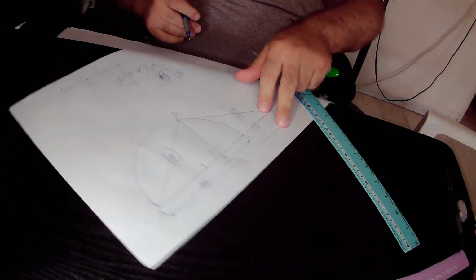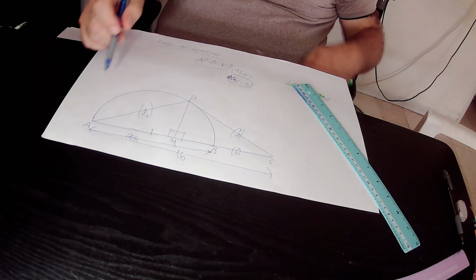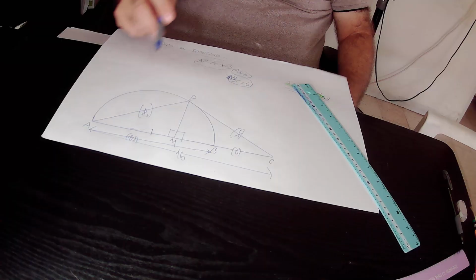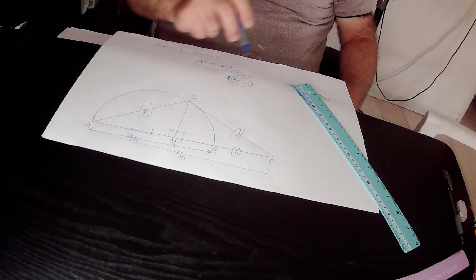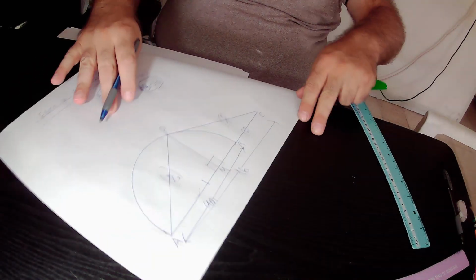So the perpendicular PM bisects the base AC. AC is 16, therefore each half must be equal to 8 units in its length. The first half AM is 8 and the second half MC is also 8, according to the rule that I mentioned.